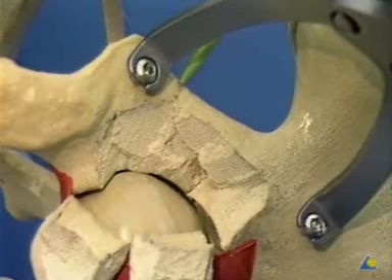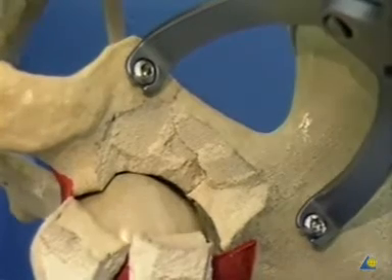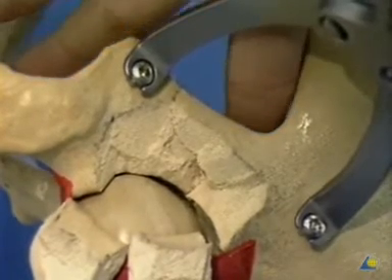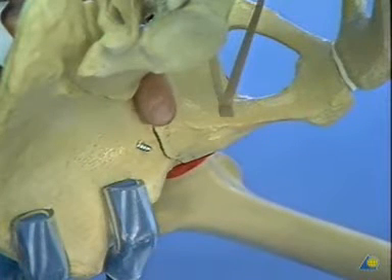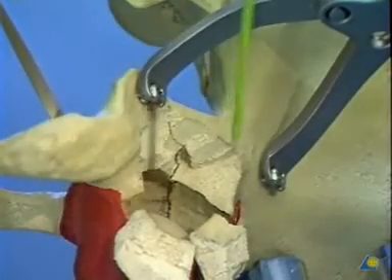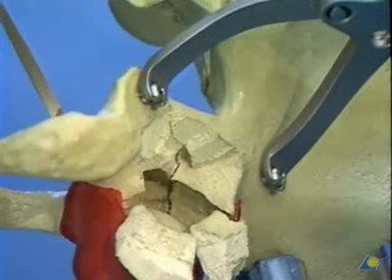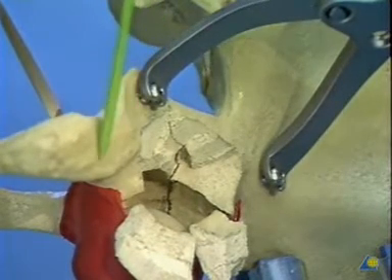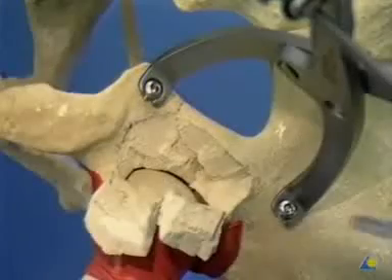The reduction appears perfect as visualized at the greater sciatic notch and the retroacetabular surface. Palpation through the greater sciatic notch, however, reveals a step along the quadrilateral surface and pelvic brim. Distraction of the femoral head from the joint also reveals a step in the articular surface. This malreduction of the acetabulum is due to rotation of the lower ischiopubic segment.